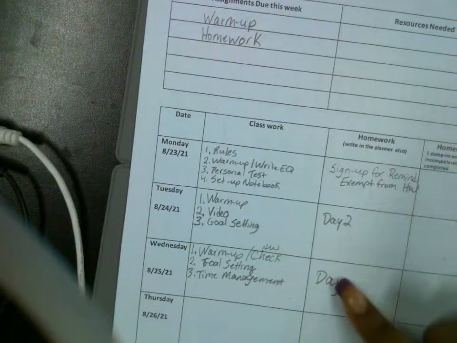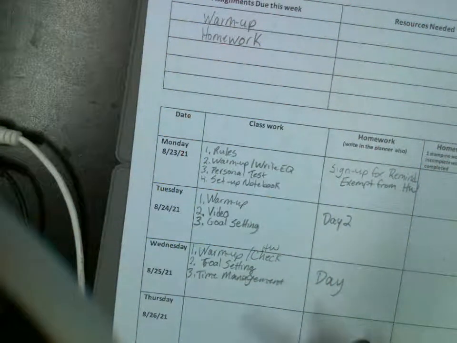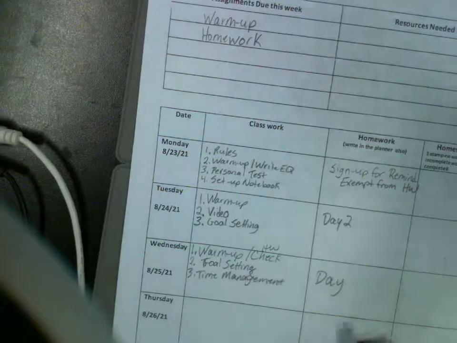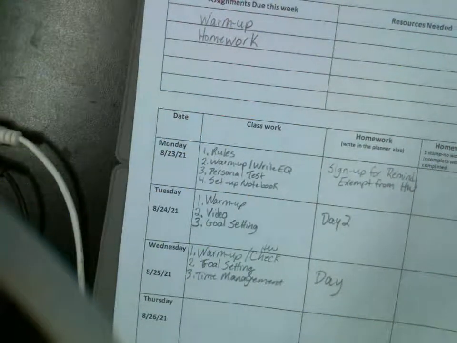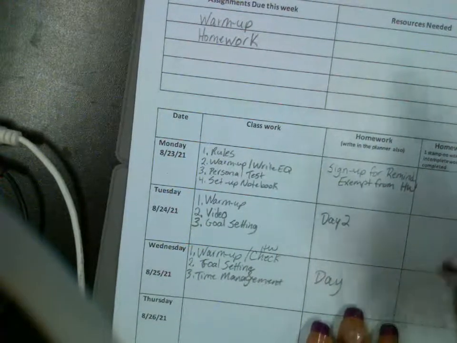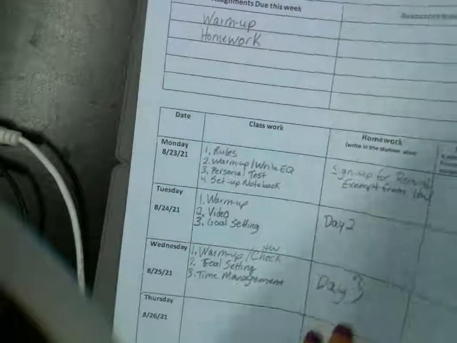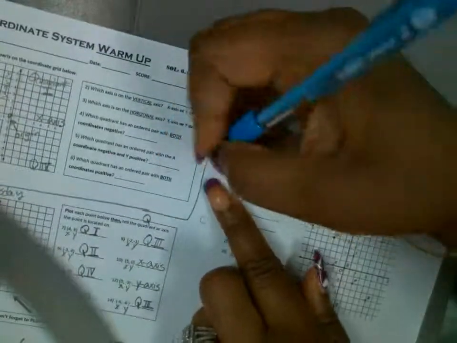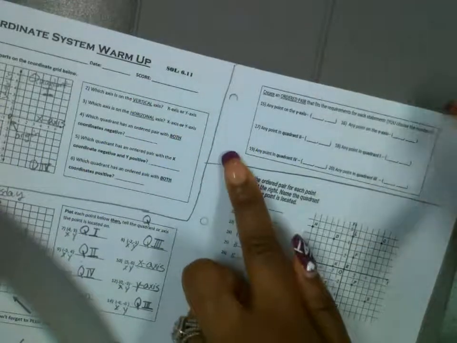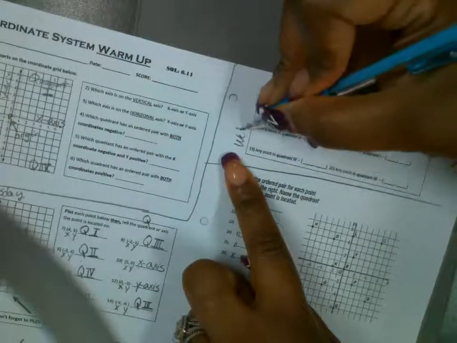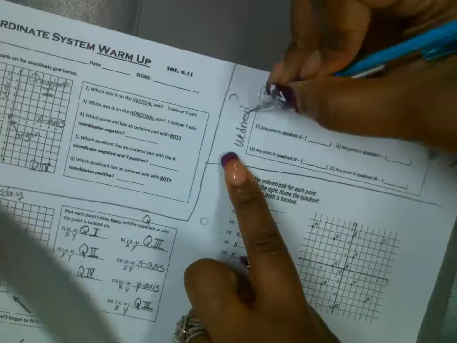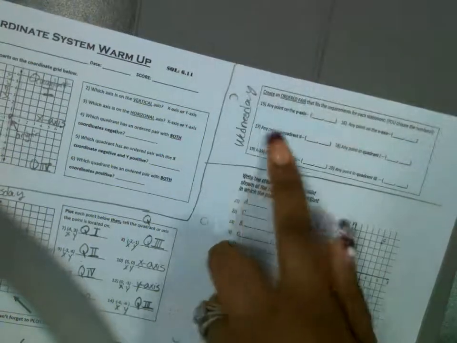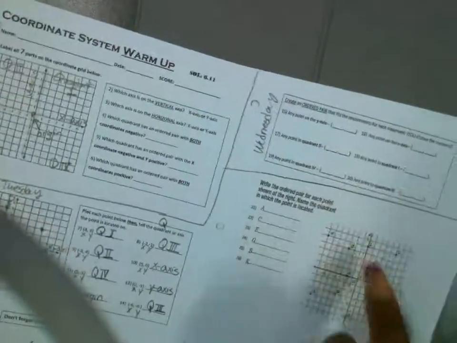I need you all to write this down and let's work on our warm-up, okay? So I'm going to show you which one is your warm-up as I walk around and check your homework. Day 3 is the homework for today. This top part right here is what you're doing for your warm-up, okay?